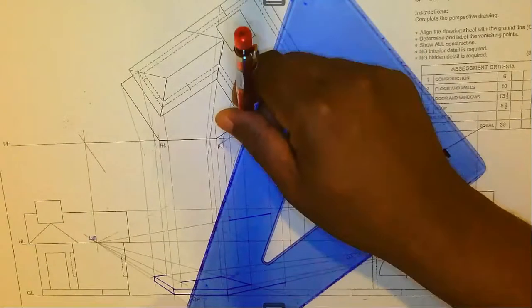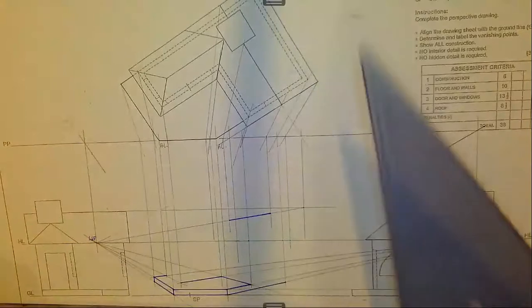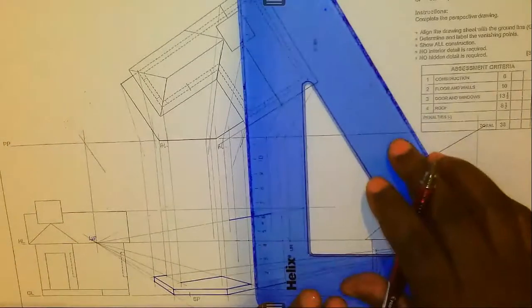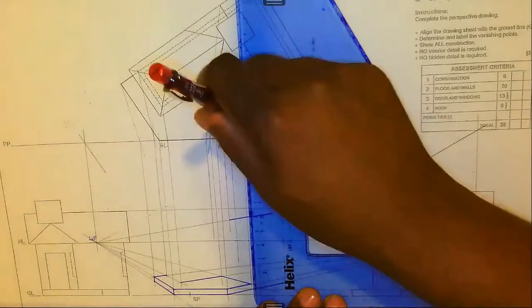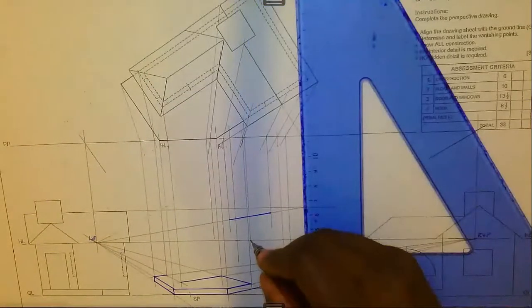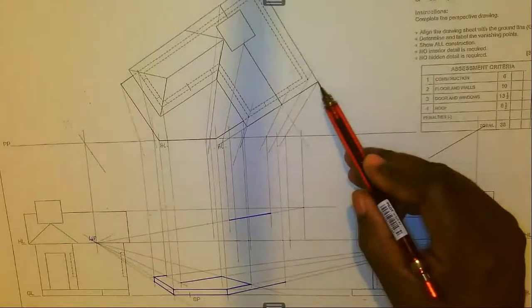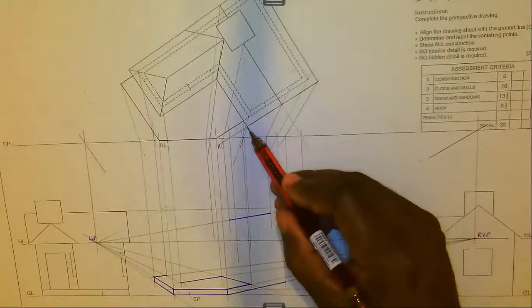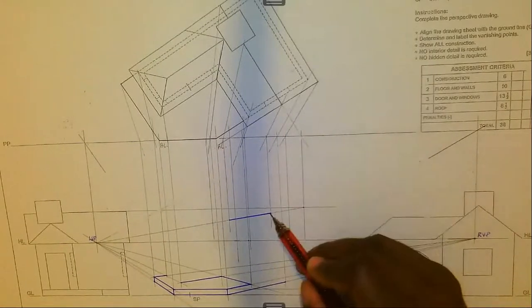So project from here, we have got that. We have got this point like this. But, so what we have, this point is that point, this point, if we take it down, is that point. This one, we've already gotten it there, okay?